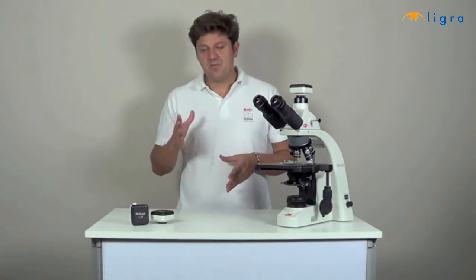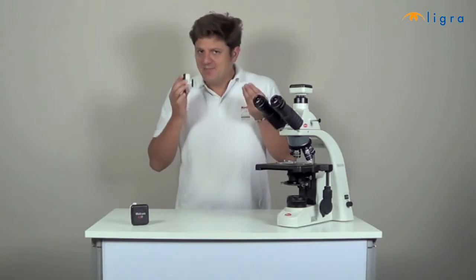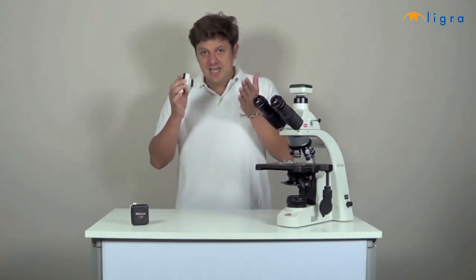Moticam 5 and Moticam 10 are high-resolution cameras with a resolution of 5 and 10 megapixels respectively. They are meant for documentation, so printing and publishing, and in fact they have a higher pixel density, and this makes them a bit slower than Moticam 3. They have a specific use, which is taking images for printing afterwards.